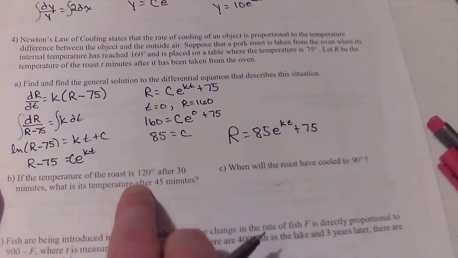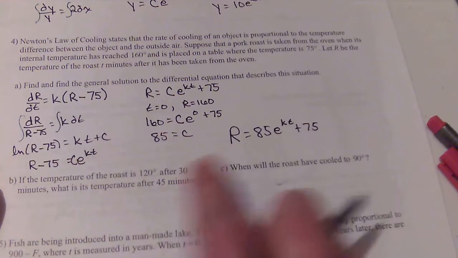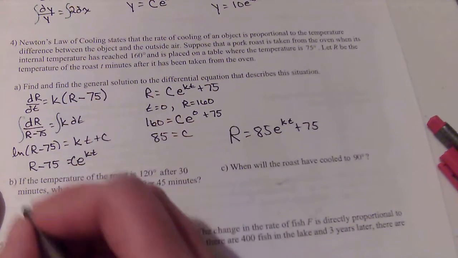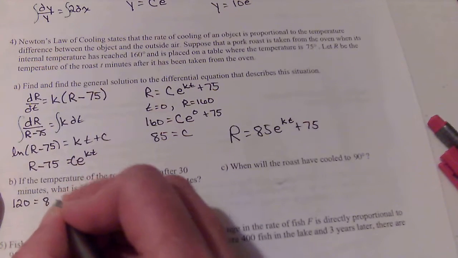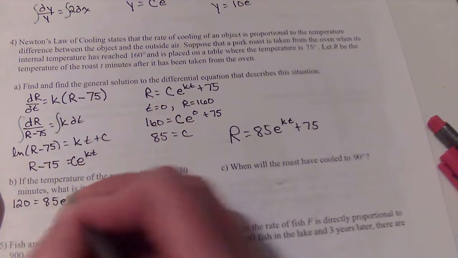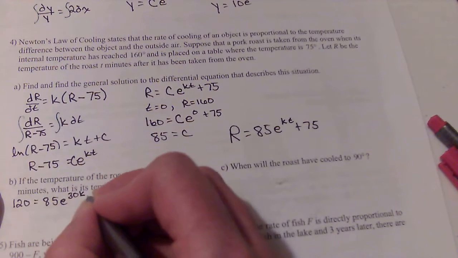If the temperature of the roast is 120 after 30 minutes, what is the temperature after 45 minutes? So t was in minutes, so that's good. So if the temperature is 120 at 30 minutes, that'd be 30k plus 75.